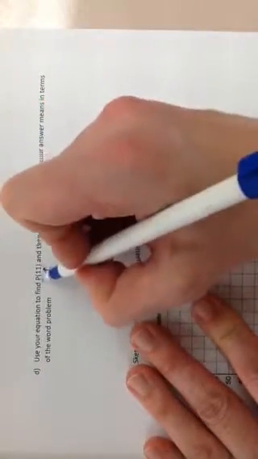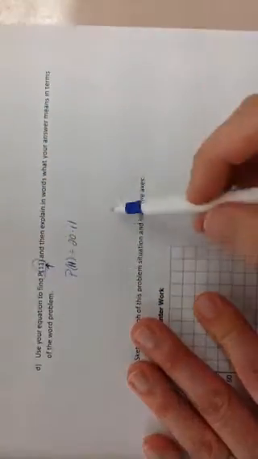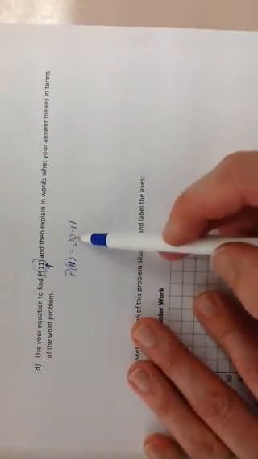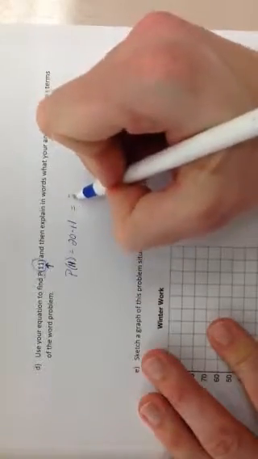So just take 11 and plug it in for S. The profit, P of 11, equals 20 times 11. Taking 11 and plugging it in for S, that equals 220.